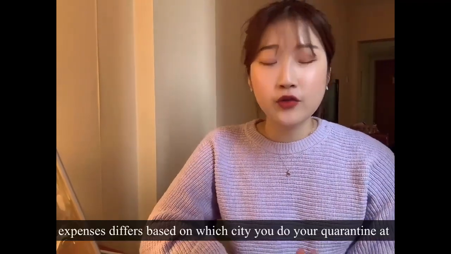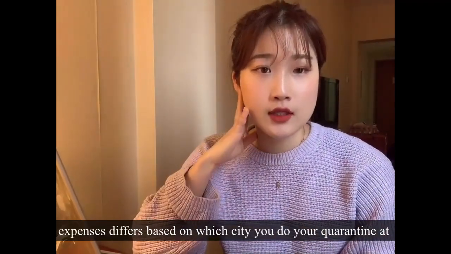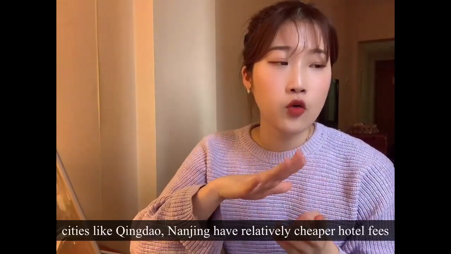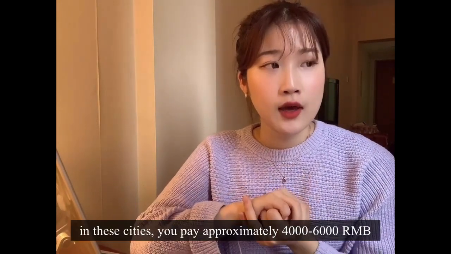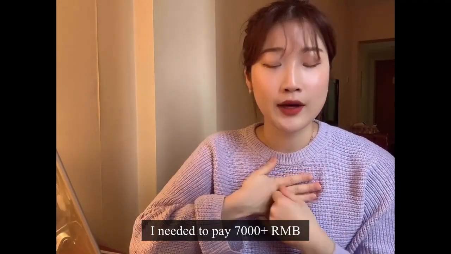So, expenses for the quarantine. This is probably the question that I was asked the most. It really depends on which city you land in. If you land in Qingdao or Nanjing or Shanghai, I heard it is not as expensive as in Beijing. Some students paid around 5,000 Chinese yuan and up to 6,000 or 7,000. But in Beijing, I had to pay around 7,000.